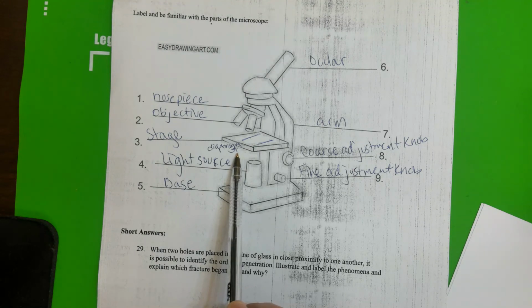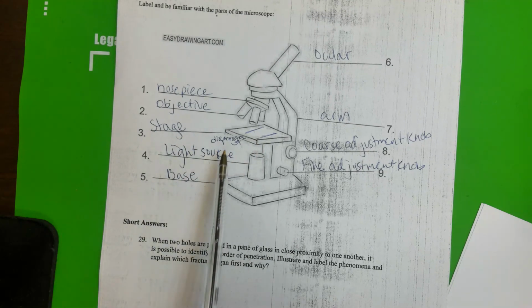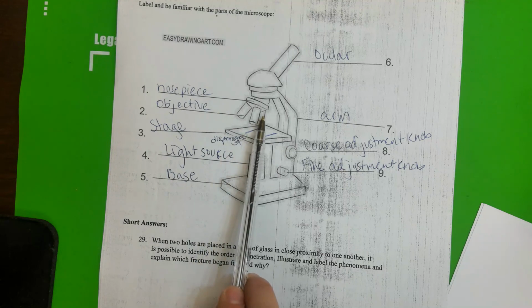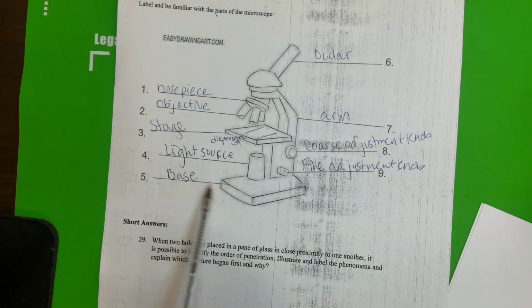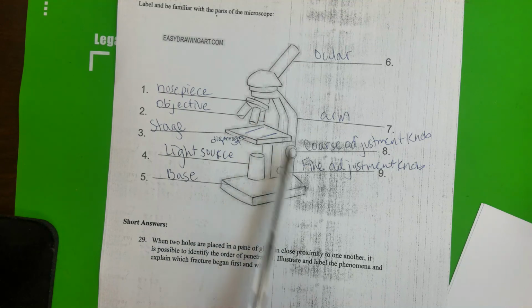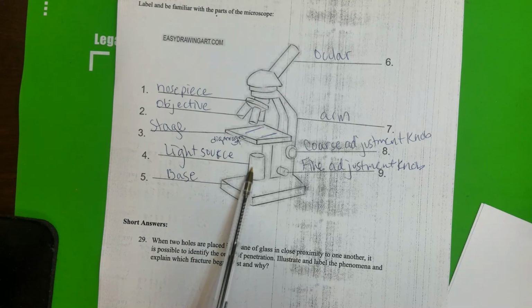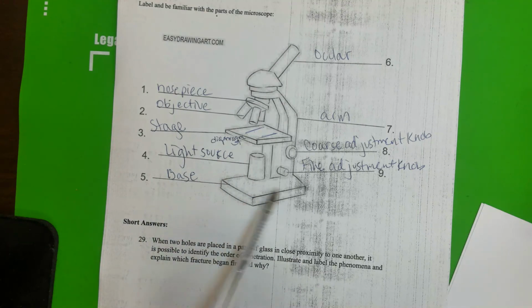the Becke line. Okay, you're supposed to darken it a little bit so you can see the Becke line a little bit better. Okay, and then you're supposed to go from low to medium on the Becke line. Or you could see it in the low, but you could see it better in the medium. Okay. Also, the light source is back down here. Okay, and the base, of course. And that's pretty much it.